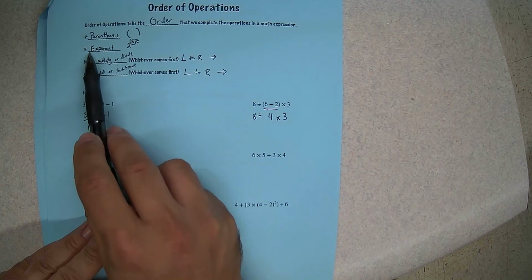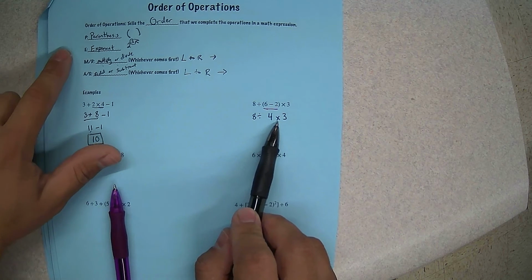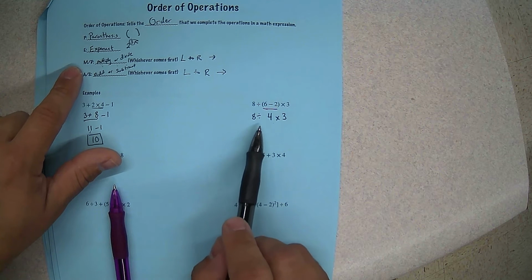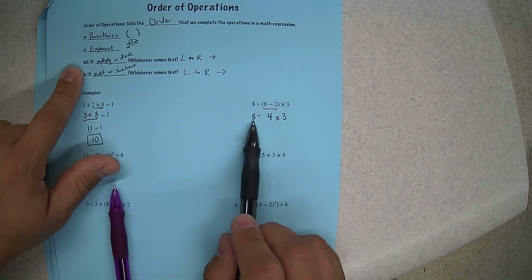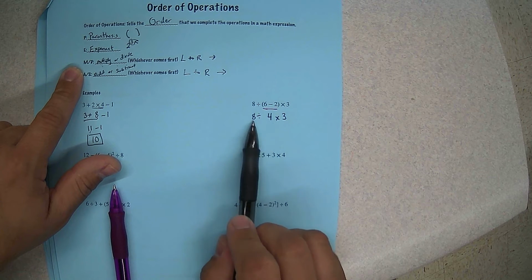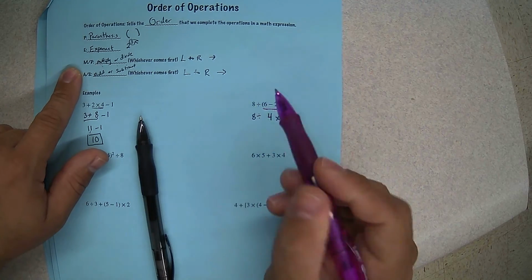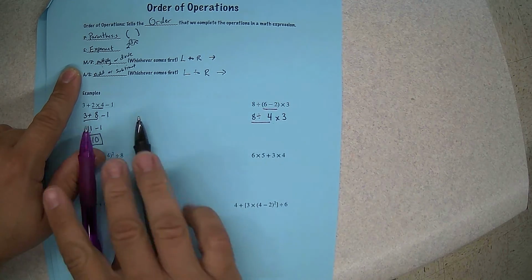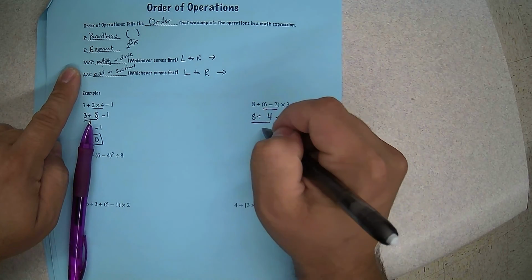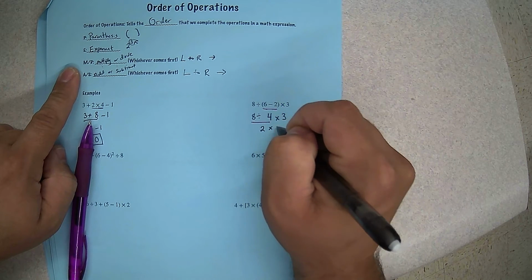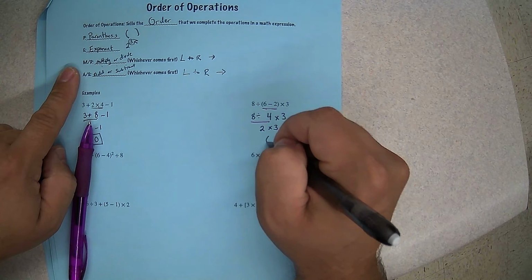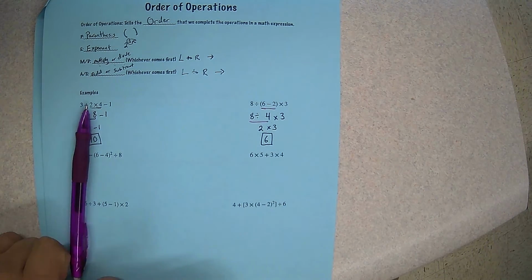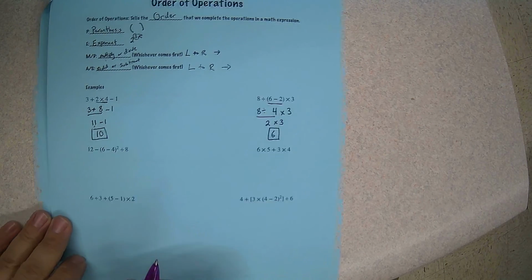No more parentheses. Go to exponents. No exponents. No little numbers. Multiply or divide. Remember, it's or. So we go left to right. We're going to divide first. 8 divided by 4 comes first. So we do that. 8 divided by 4 is 2. Then we have our times 3. 2 times 3 is 6.